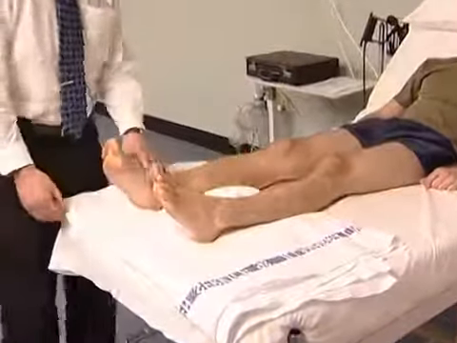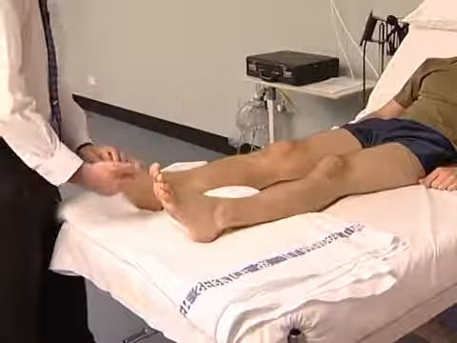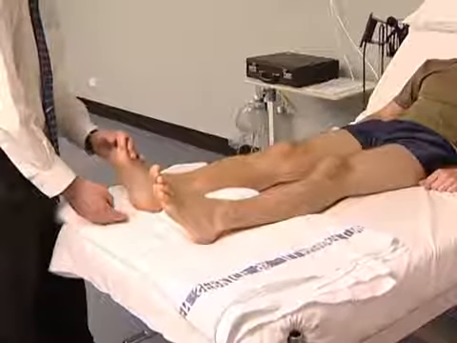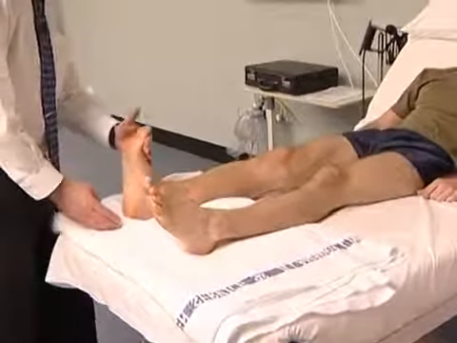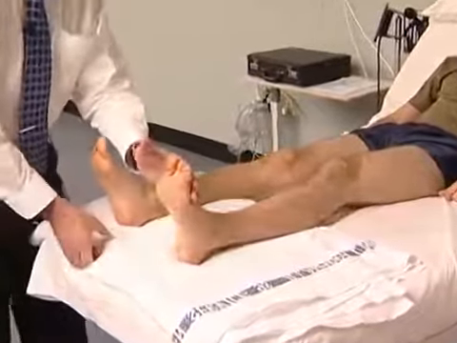Dorsiflexion. Now I'd like you to bring this foot up towards, or toes up towards your face. Foot and toes. Good. And this one. Toes and foot.